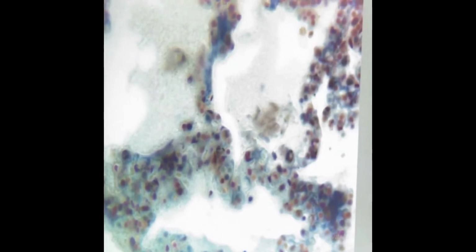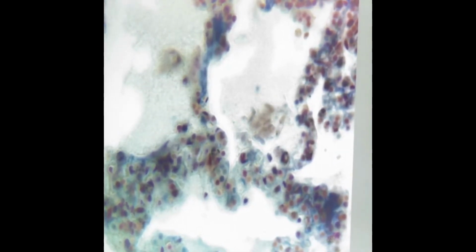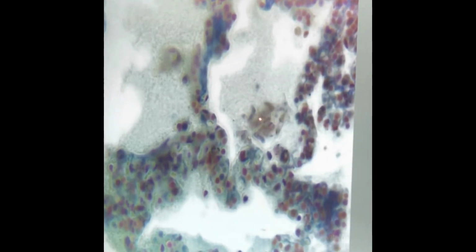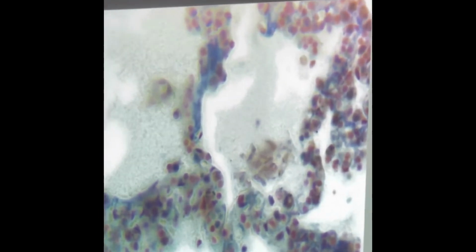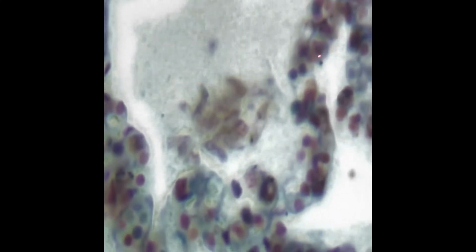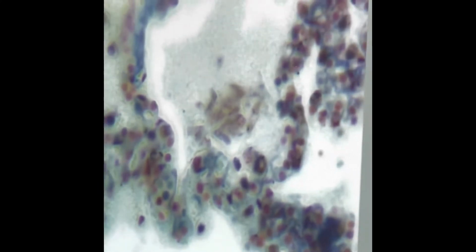Let's see one important structure. Take a look at this one. We have a large cell which has a golden brown color, found in the alveolar lumen. This is a thickening of the alveoli due to congested RBCs.